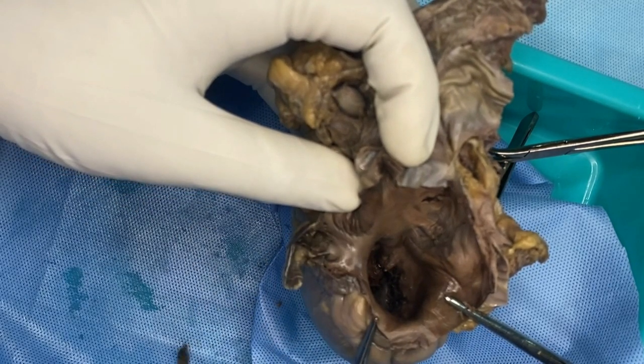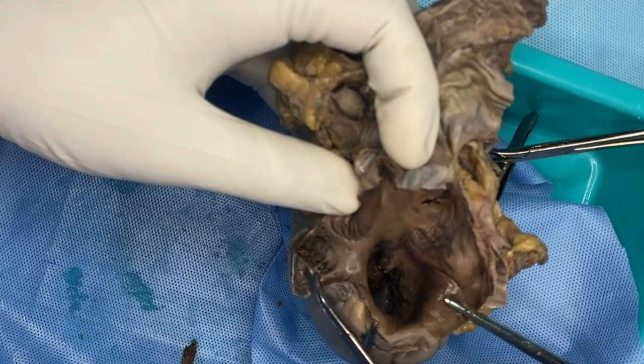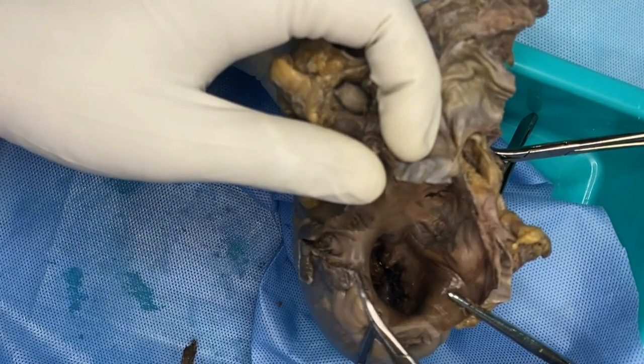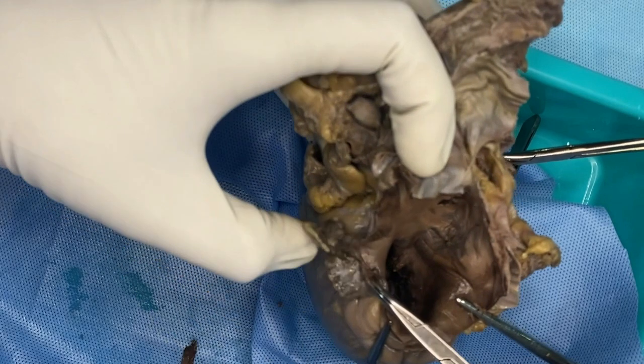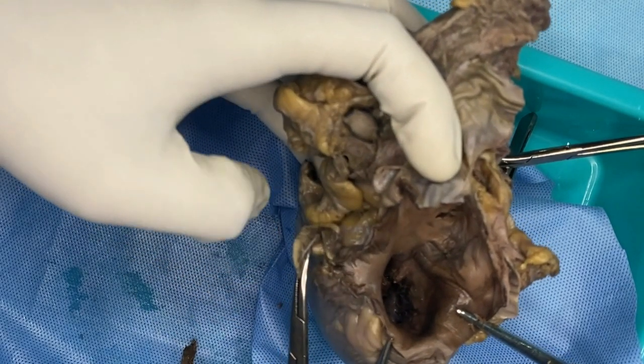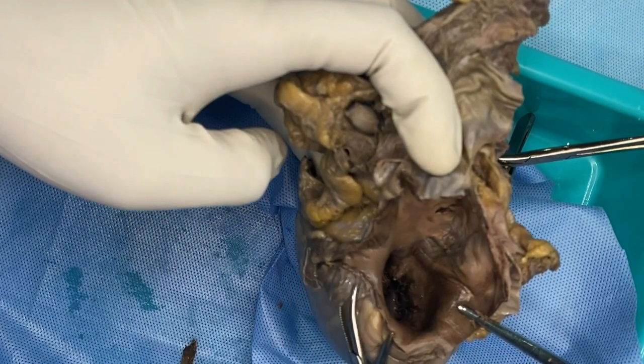I'm opening out the left atrium. Left atrial appendage may have multiple lobes. So in this particular patient, if you see, there is one lobe here and one lobe here.